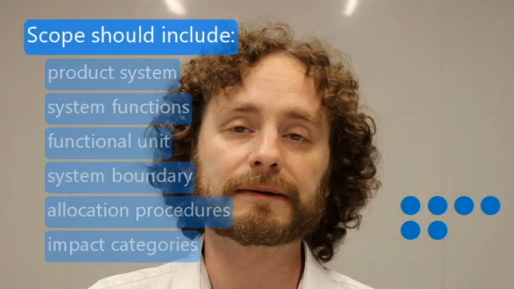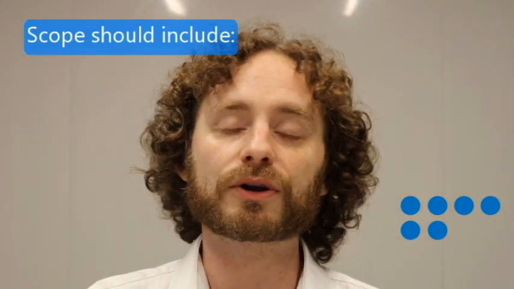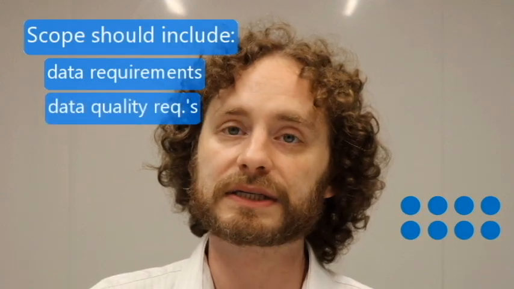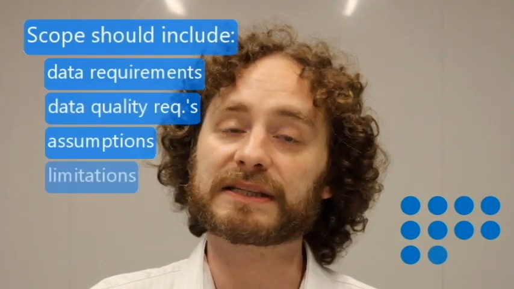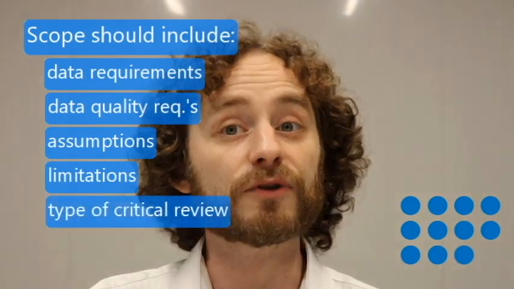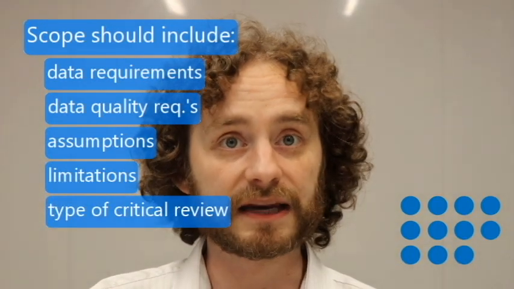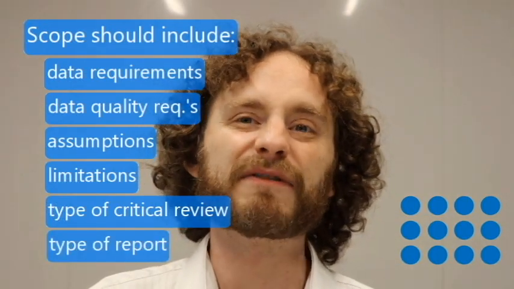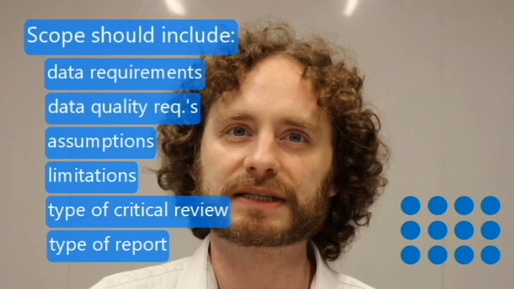Finally, you want to look at your data requirements, your initial data quality requirements, any assumptions or limitations that you identify in the study, the type of critical review that you intend to use, if any, and the type and format of the report required to effectively communicate the results of the study.